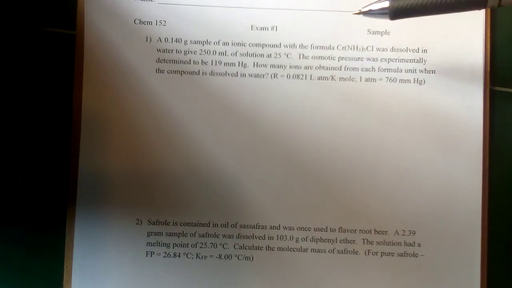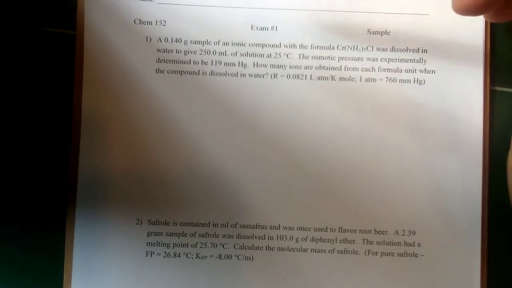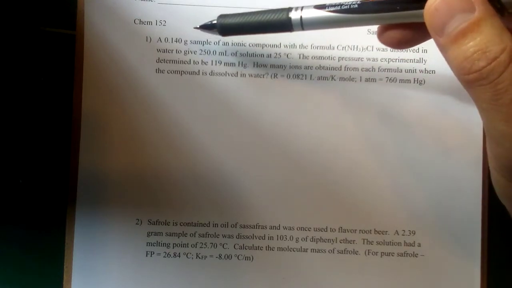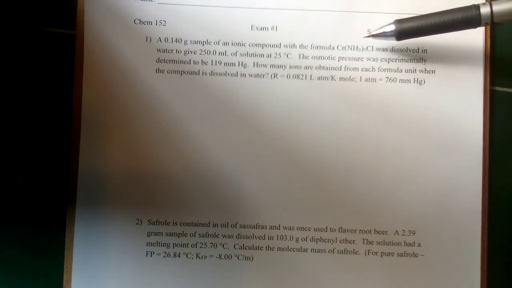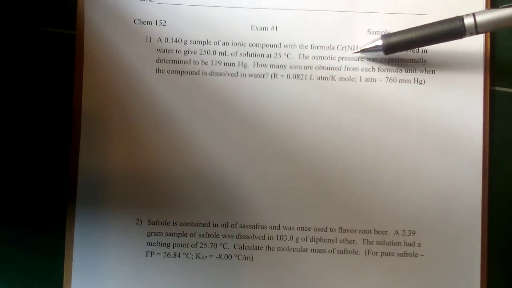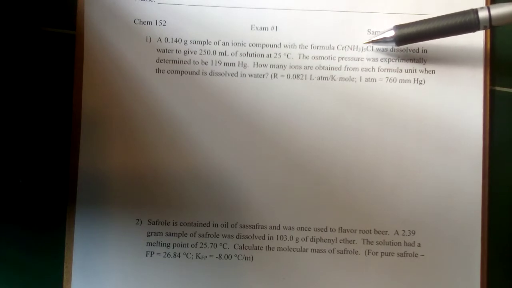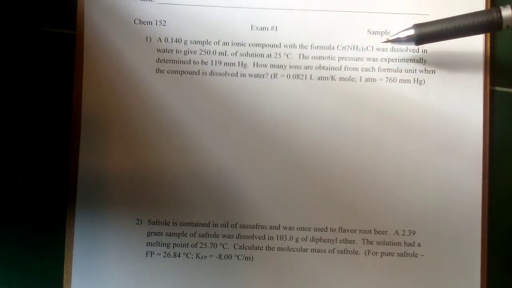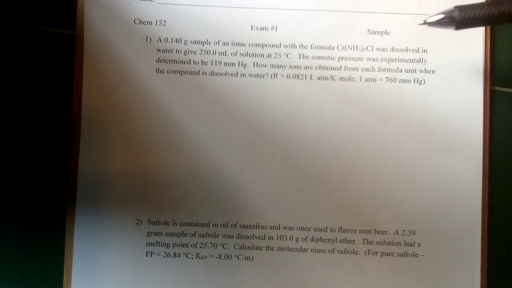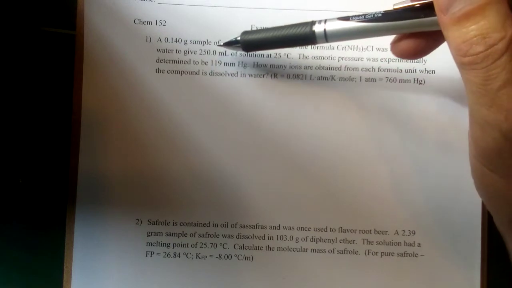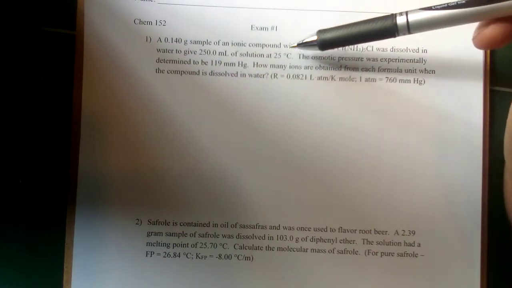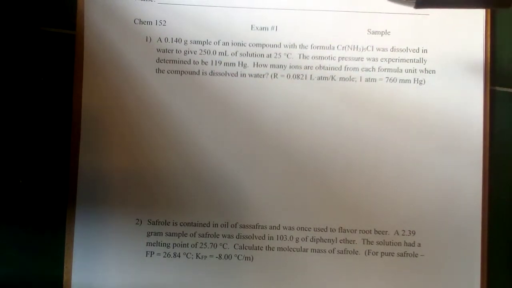So jumping into the first problem here, we're given a mass. We've got a 0.140 gram sample of this compound. There's some chromium in there, some ammonias, NH3, bonded or attached somehow to the chromium, and there's a chlorine in there. This compound was dissolved in water, a 250 milliliter solution, and we're given the temperature as well.